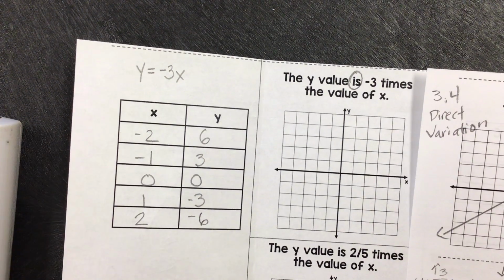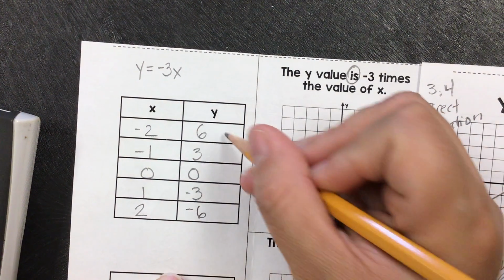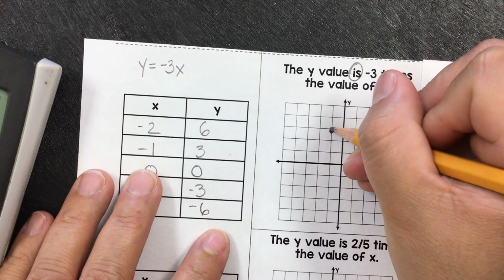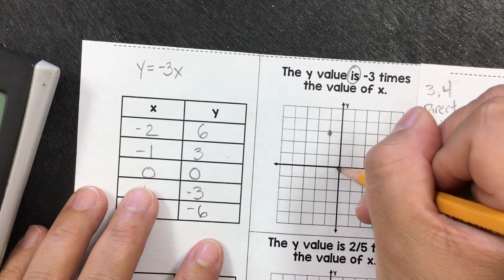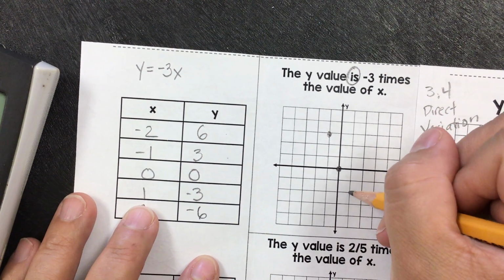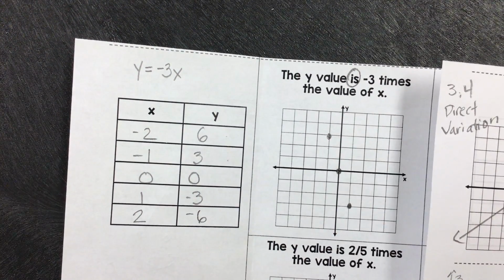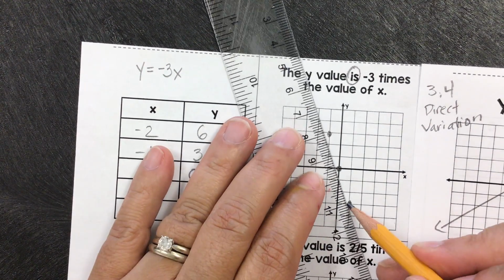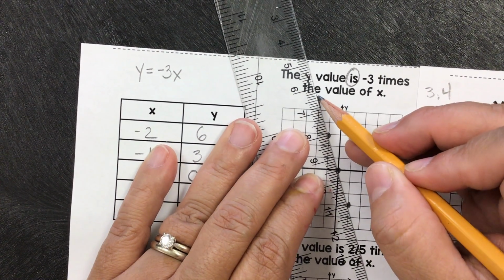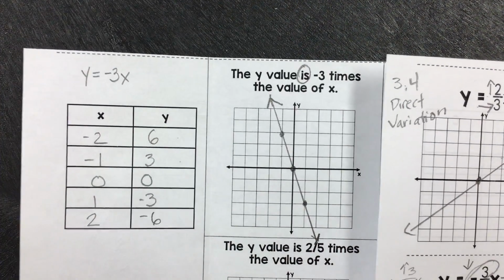Okay, so we could plot the points. 1, 2, wait, does it go to 6? So we don't need to graph that one. -1, 3, 1, 2, 3. 0, 0. 1, -3, 1, 2, 3, and the other one doesn't fit. We plot our points, we connect them, and graph our line. Make sure you put arrowheads at the end and go past the graph.